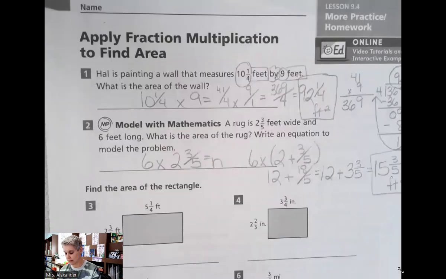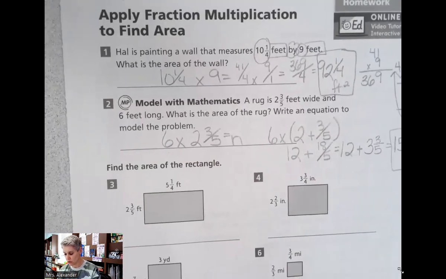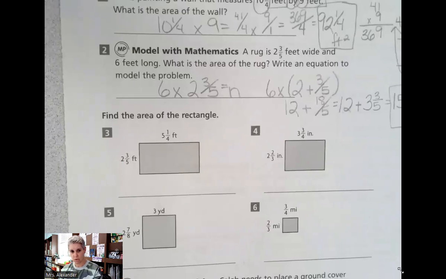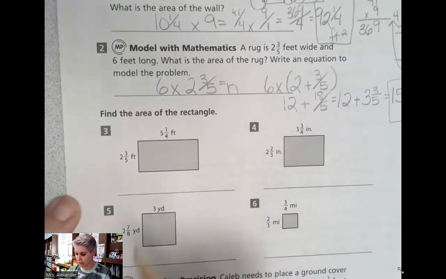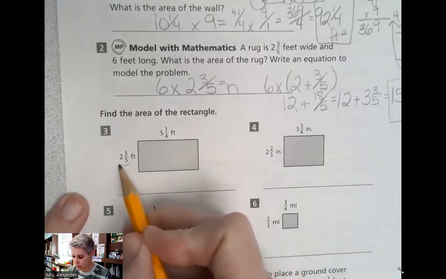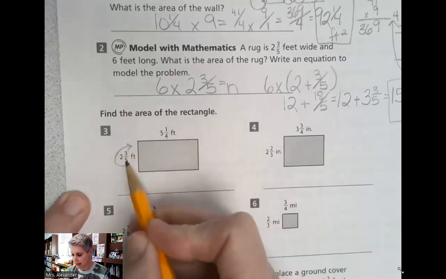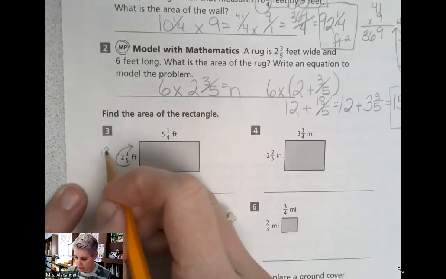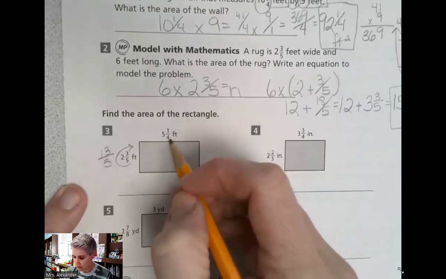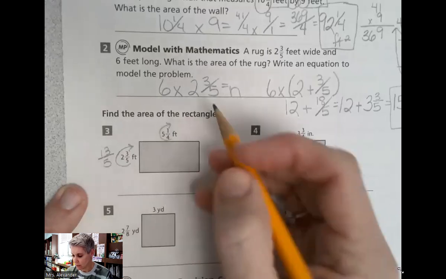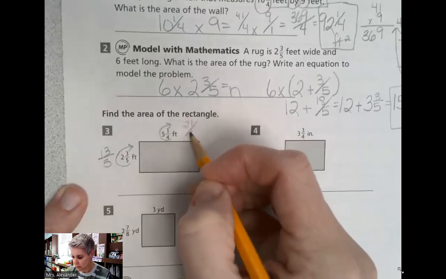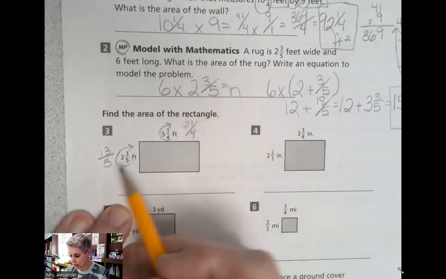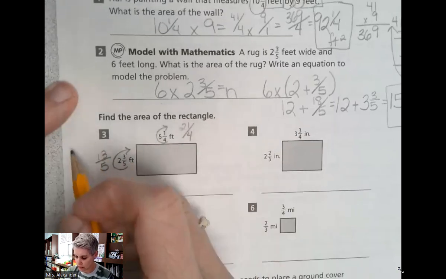All right. The next four, we're just practicing here. So we have 2 3/5. I'm going to rename that right away. 5 times 2 is 10, plus 3, 13 fifths. 4 times 5, plus 1. There it is. So now I have to do 13 times 21. I'm going to rewrite that over here.